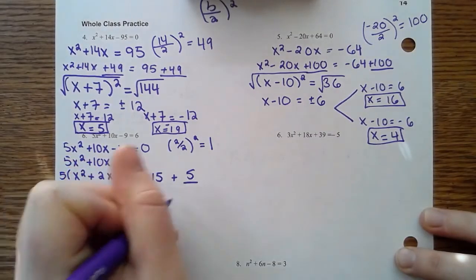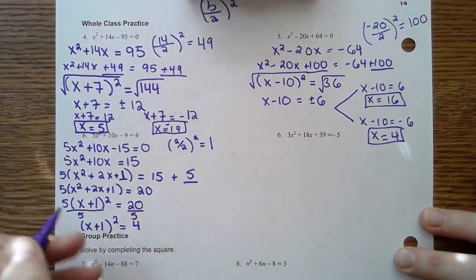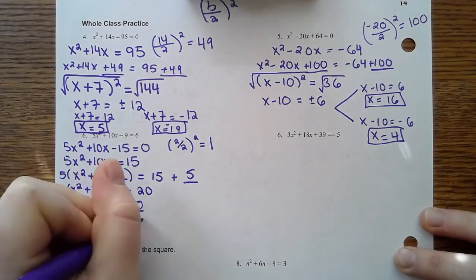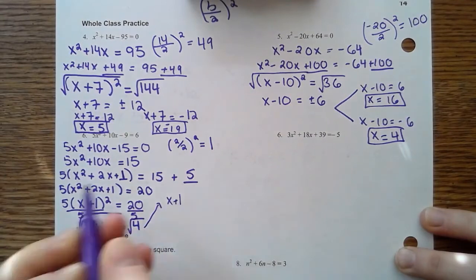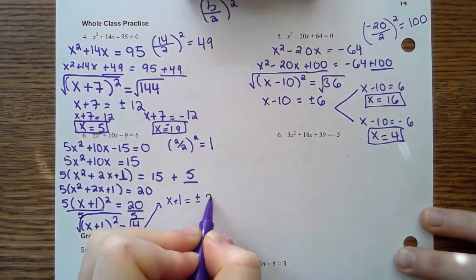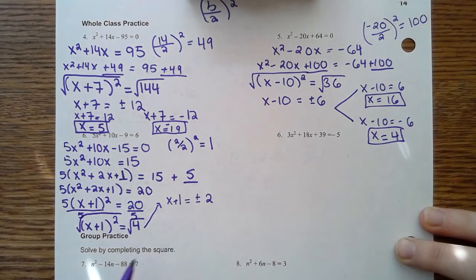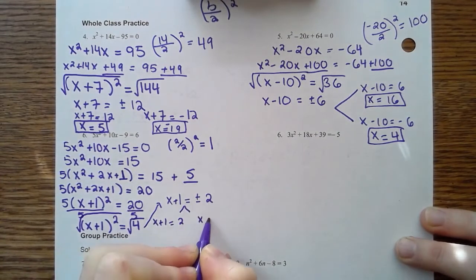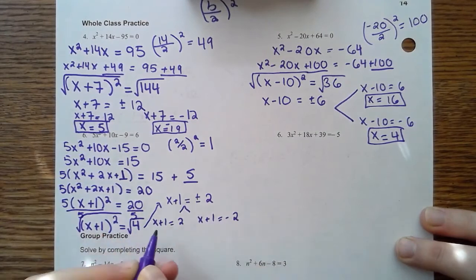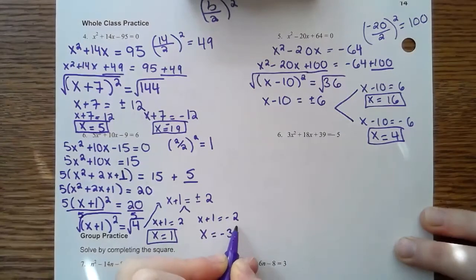I'm going to square root both sides, and I get x plus 1 equals plus or minus 2. When I break that up, I get x equals 1 and x equals -3.